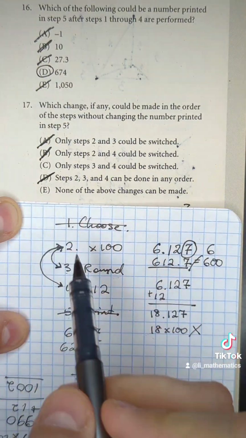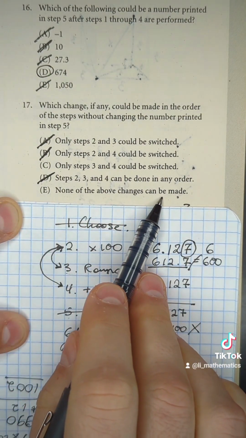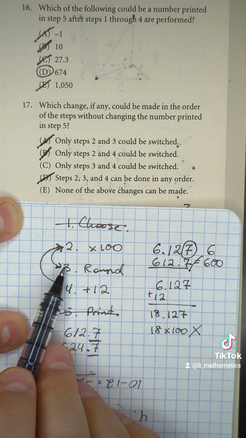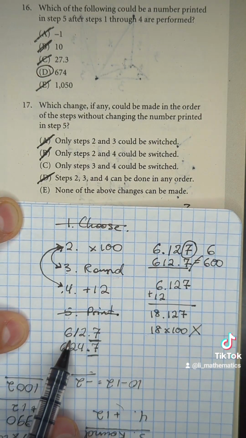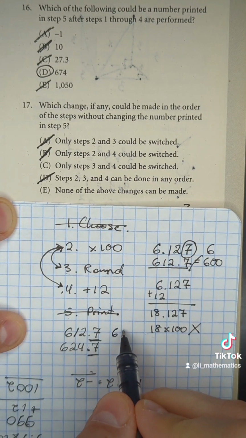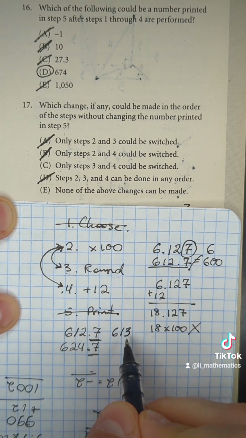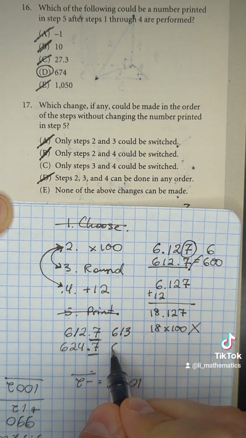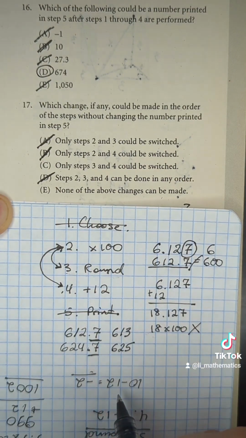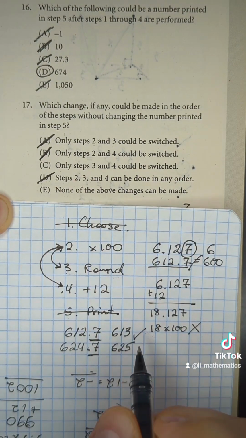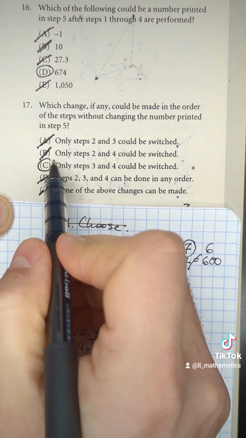We know D is incorrect because A and B were wrong. And we also see that E is not going to work because if we switch 3 and 4, it is not affecting the end result, because 613, the original number, plus 12 still gives us the 625 that we would get if we just rounded.